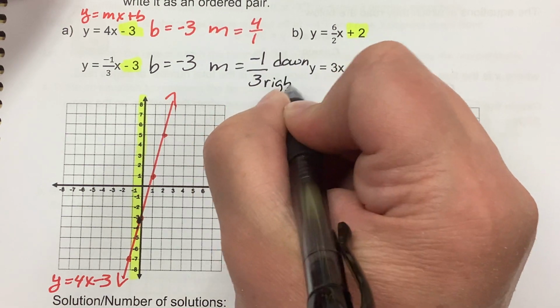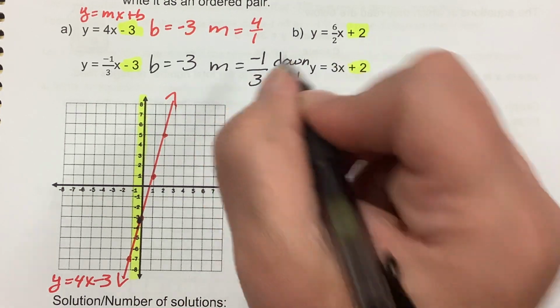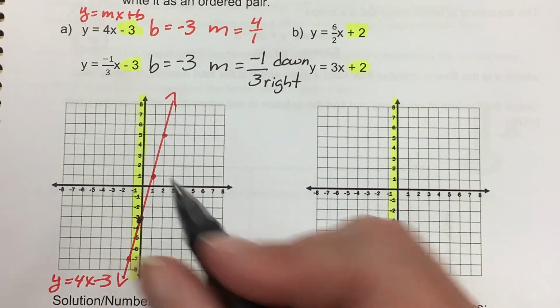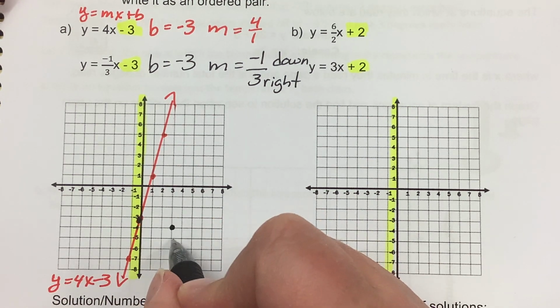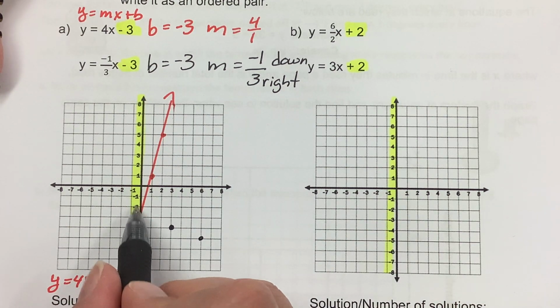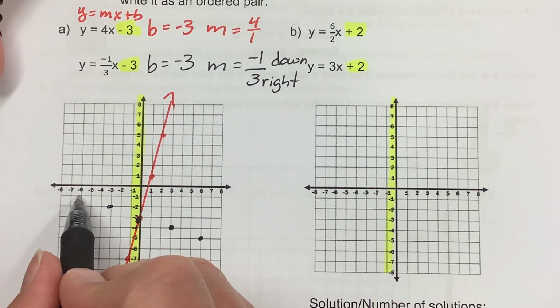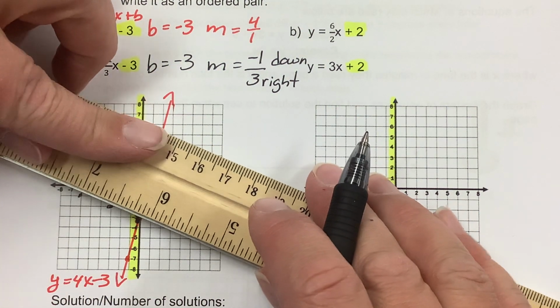Down because negative 1 is negative, and 3 to the right because 3 is positive, so it goes to the right. So down 1, 3 to the right. Down 1, 3 to the right. Now I could go up 1, 3 to the left, because that would continue the pattern. And then I have a nice line, goes all the way across.